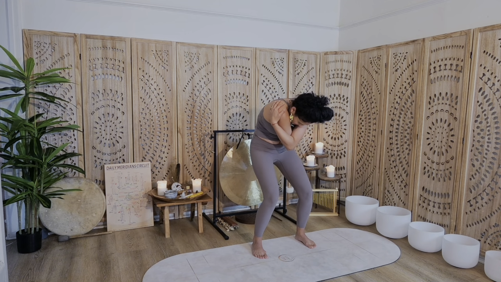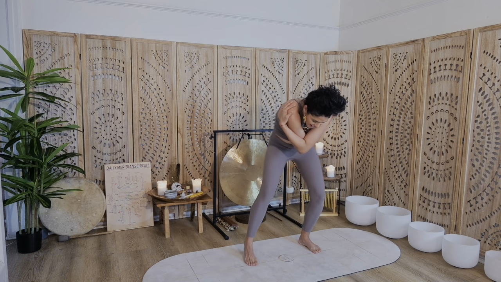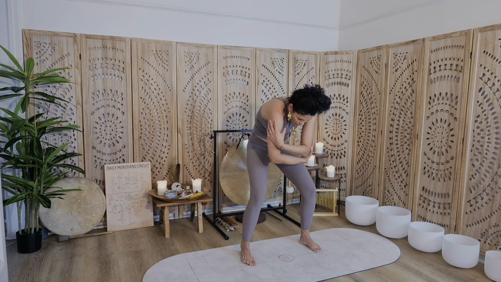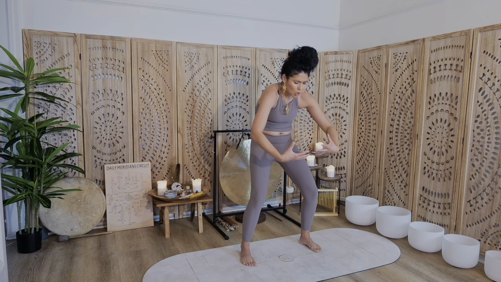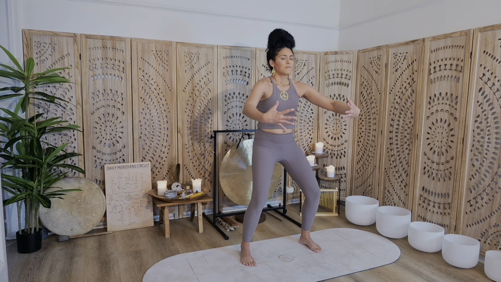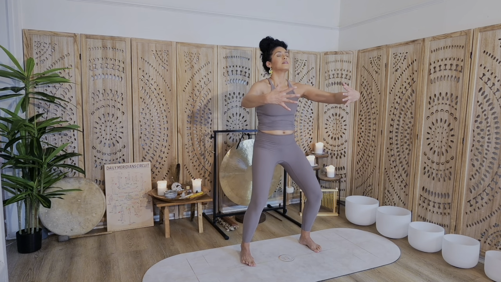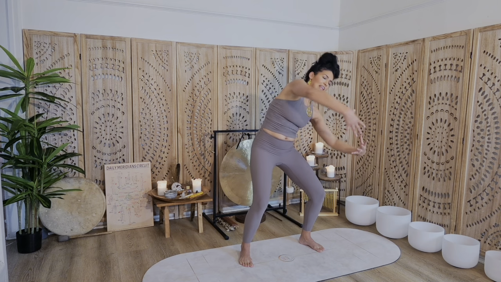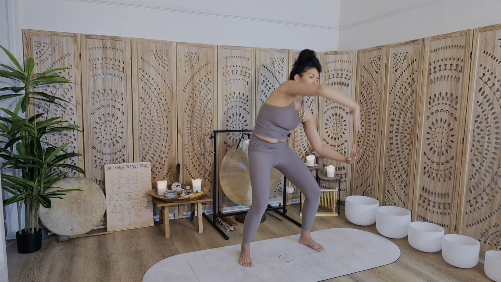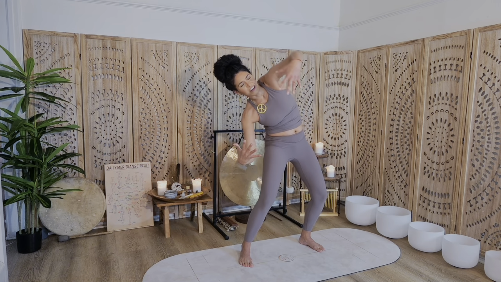Wonderful. Pause here. Rounded, holding yourself. Bring your feet a little past hip distance. And then open your arms like you're holding the earth in your arms. Beautiful. Tilt to the left, stimulating the spleen. Then to the right, liver.